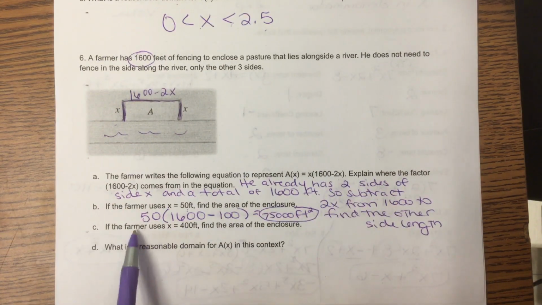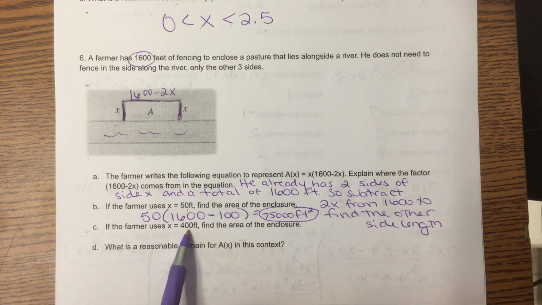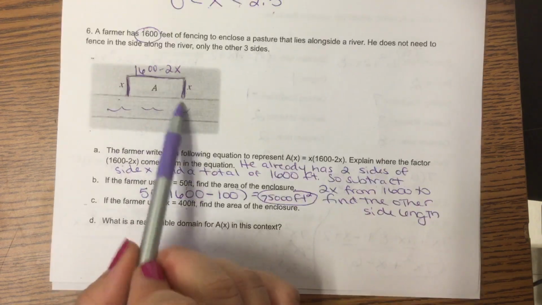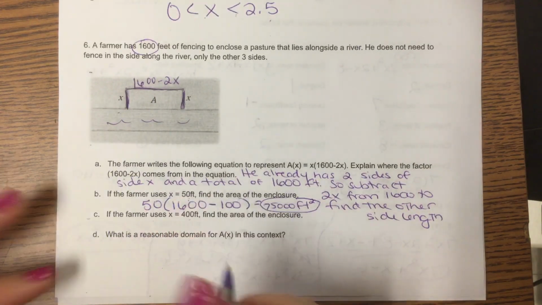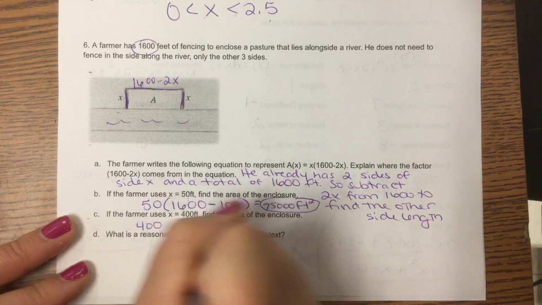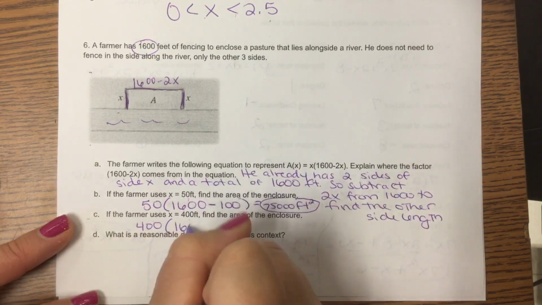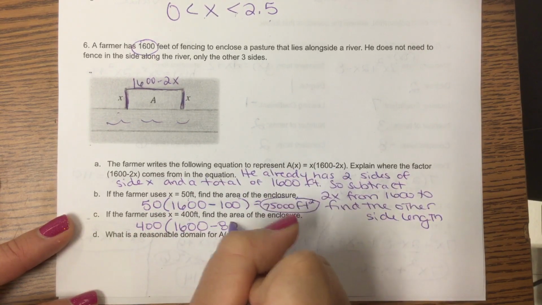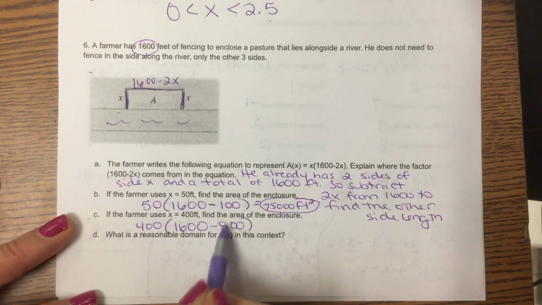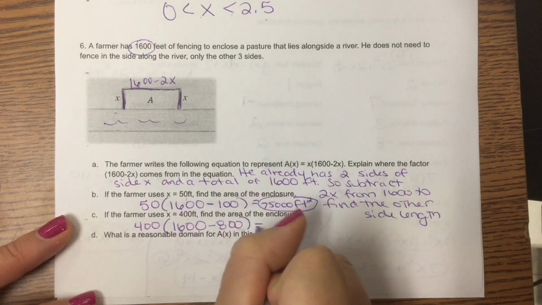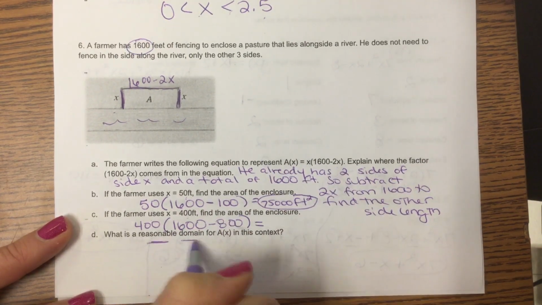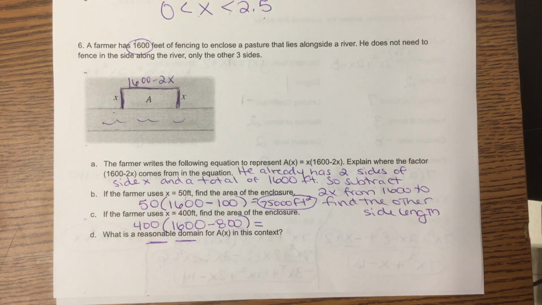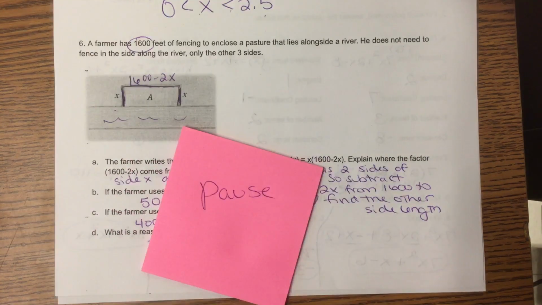All right, what about if the farmer uses 400 feet? Do you think if x is 400, this is going to be better or worse? So go ahead and type in 400 times, I'm doing 2 times 400, so I did minus 800 there, and see what you get. And then see if you can answer what the reasonable domain is for x by yourself.